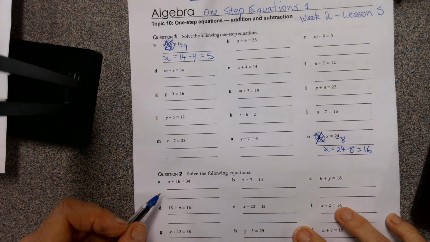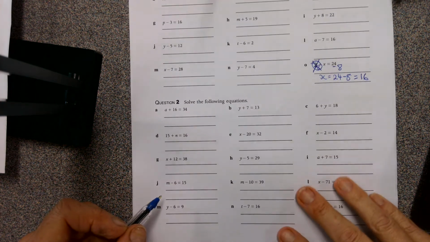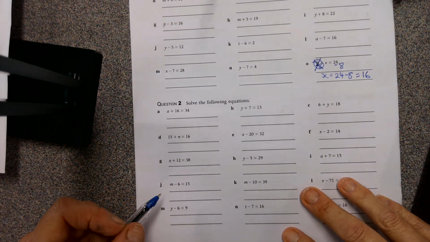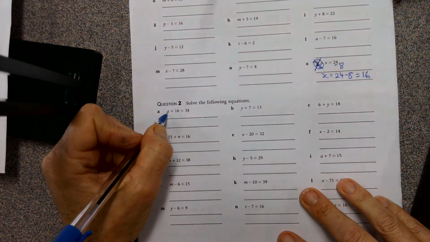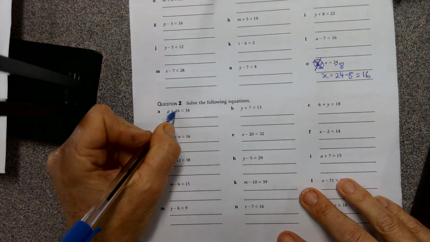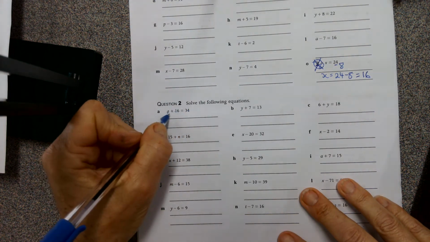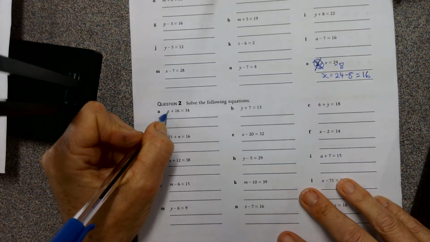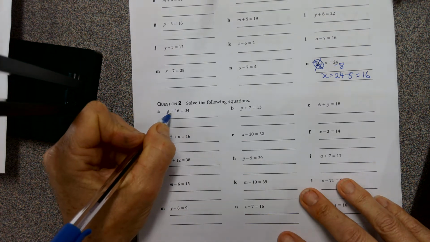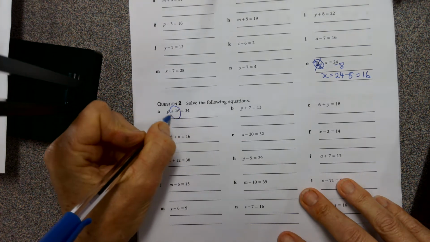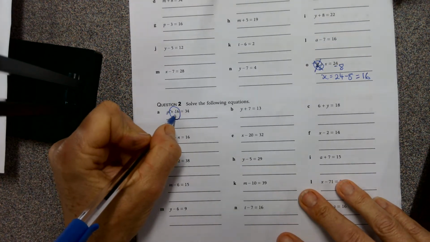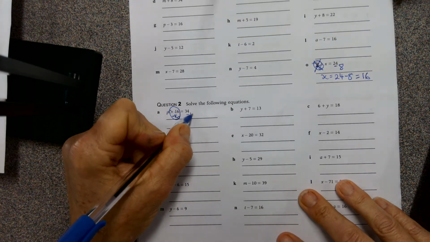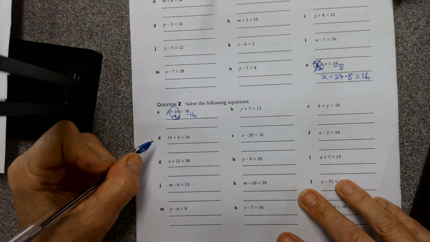Let's see it again in question 2. Same thing, exactly the same. Let's have a look at A. In question, A plus 16 equals 34. The letter is what we need to find, what number it represents. So we need to get rid of the 16. The opposite of adding 16 is taking 16. Which we must do to both sides of the equation.